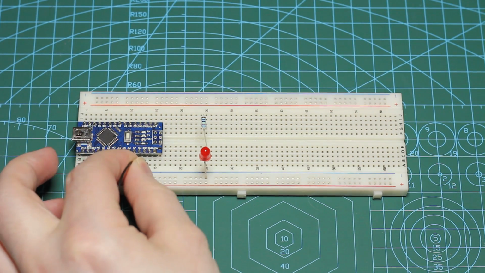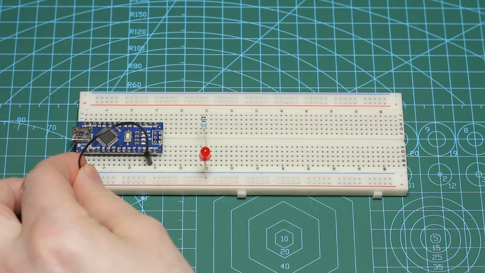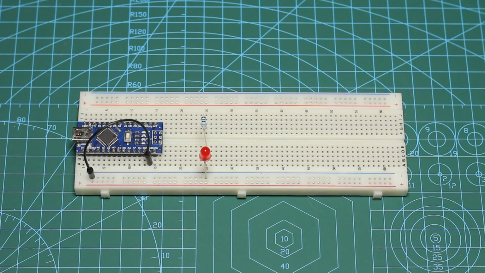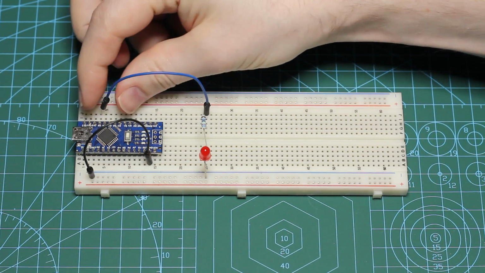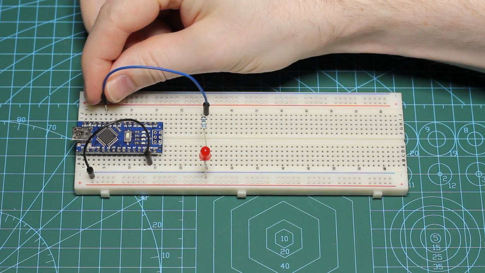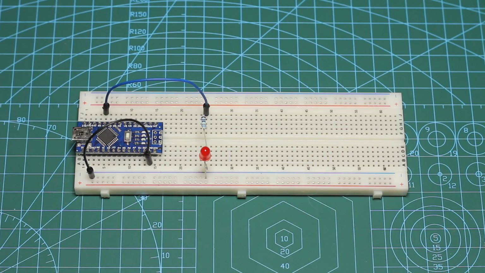Now take a black jumper wire, and connect one end to one of the ground pins of the Arduino, and the other end into the same negative rail as the LED. Now take a jumper wire, and connect one end into the same row as the resistor, and the other end into the same row as pin 7 of the Arduino.